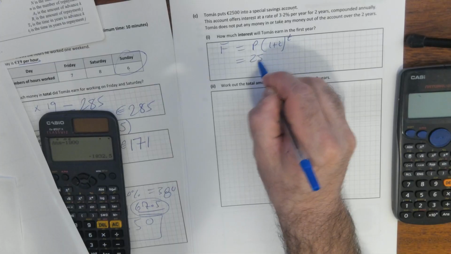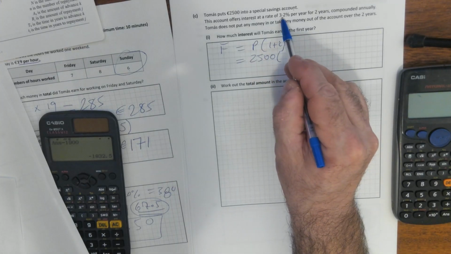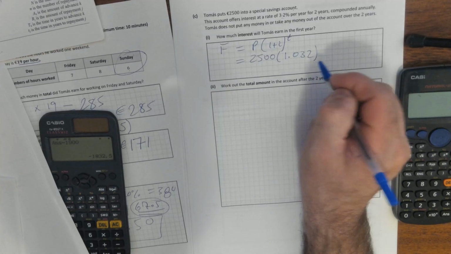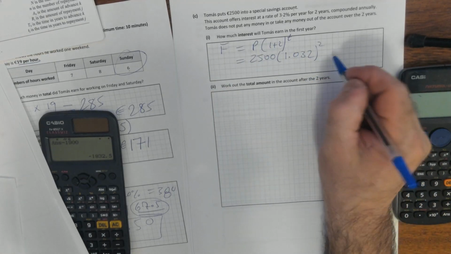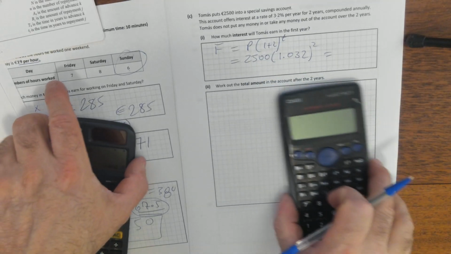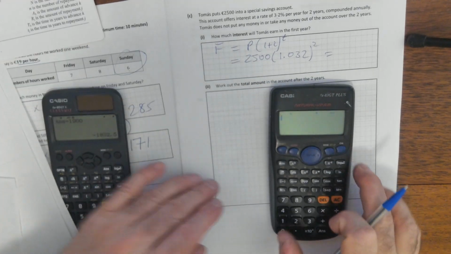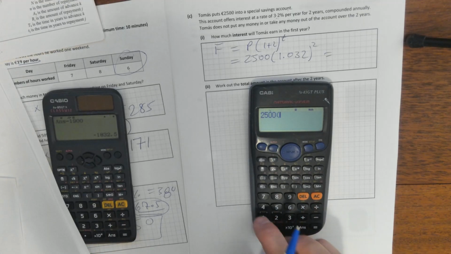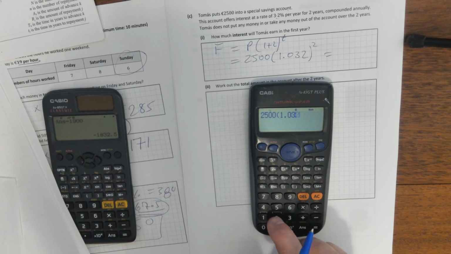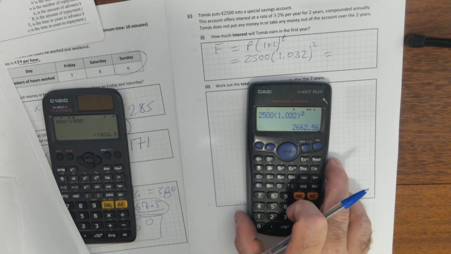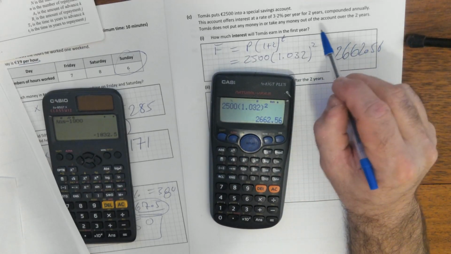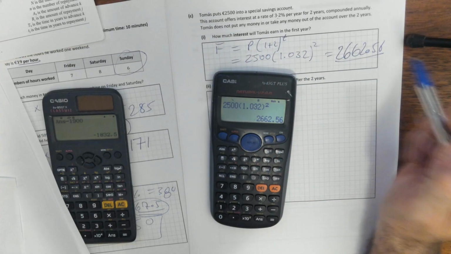So for us it's 2,500, 1 plus 3.2% is 1.032 like this, and we're taking that to the power of 2. Let's do it on this calculator for a change. So 2500, open a bracket, 1.032 squared. Okay, and we get 2662.56 exactly. And so if they don't say to round, we're going to use every cent of that.